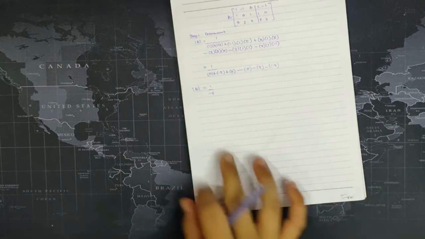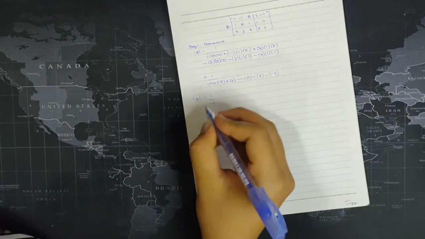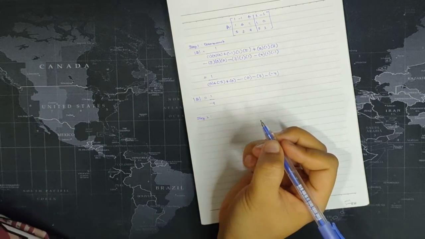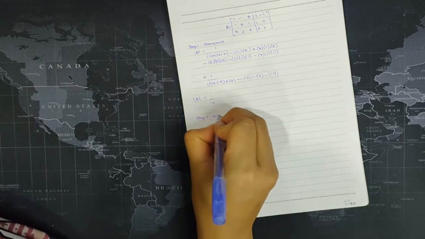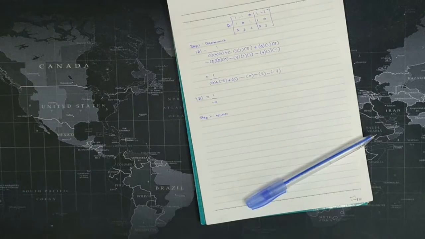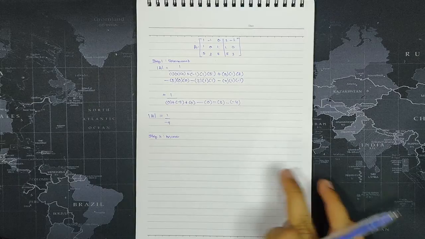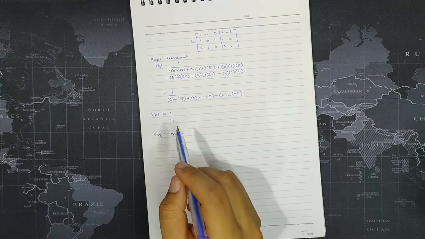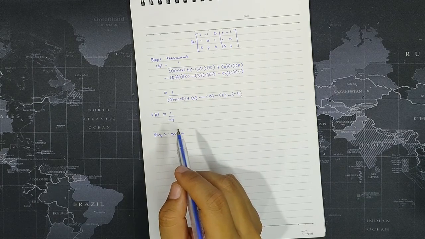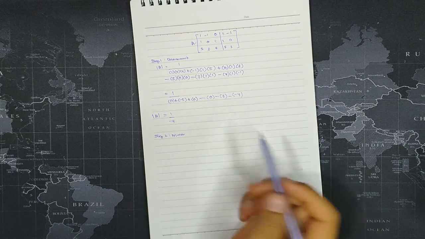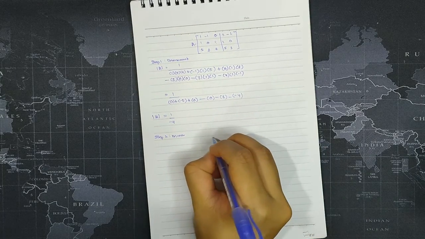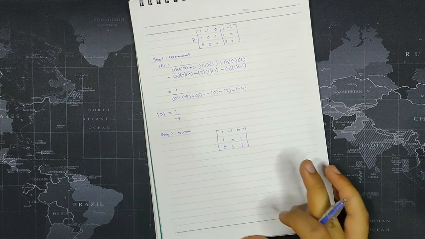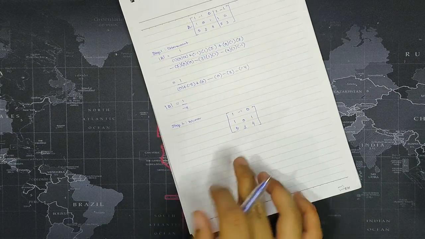Okay, now do step 2, which is to find the minor. We want to find the minor for this matrix. In the slide I showed you already how to find the minor.